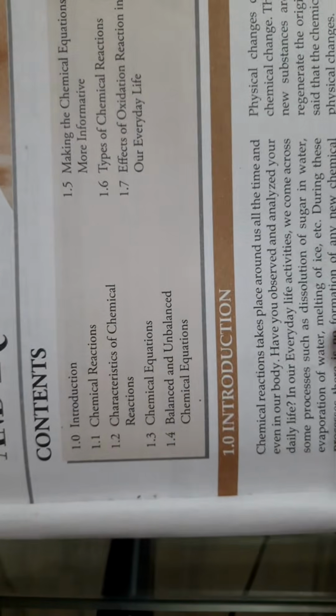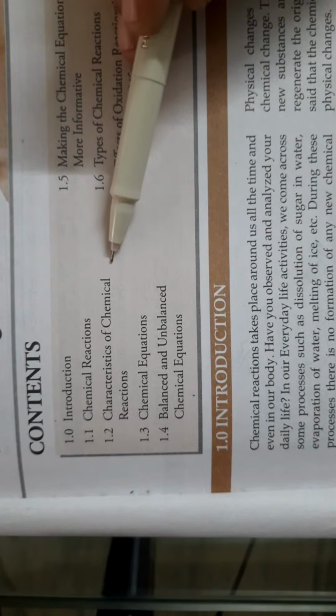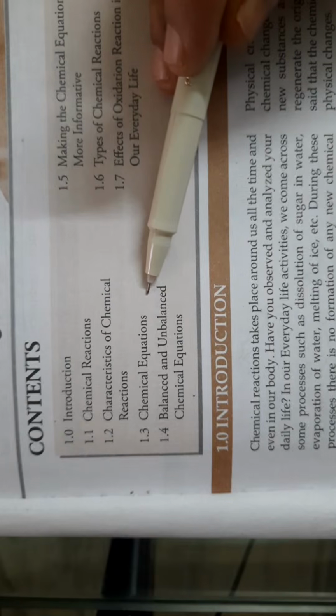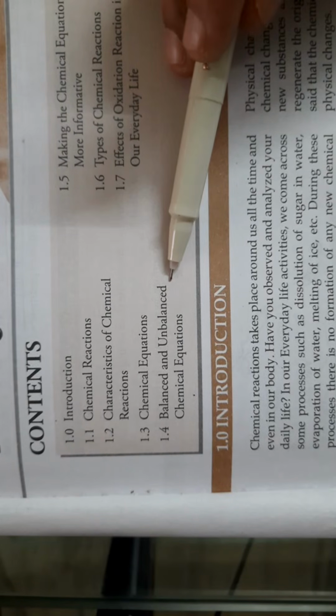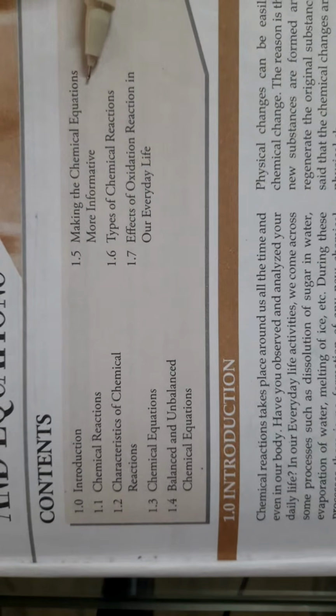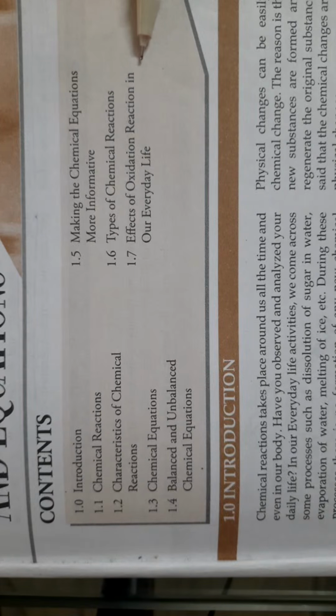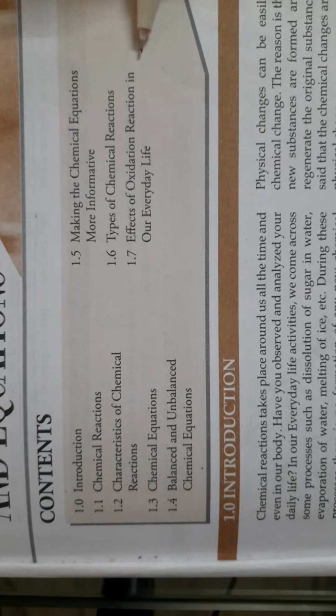So in this chapter, the content includes chemical reactions and the characteristics of chemical reactions. Here we are going to cover different types of chemical reactions, what the characteristics of reactions are, how to write a chemical equation, what a balanced and unbalanced equation is, and how we can make a chemical equation more informative. Then types of chemical reactions and effects of oxidation reaction in everyday life. These are the main topics which we are going to cover in this chapter.